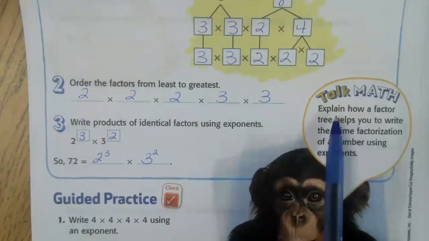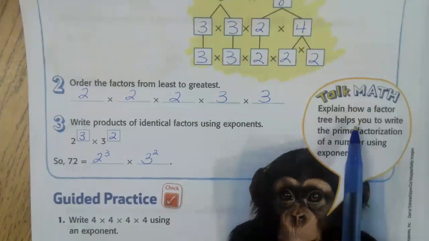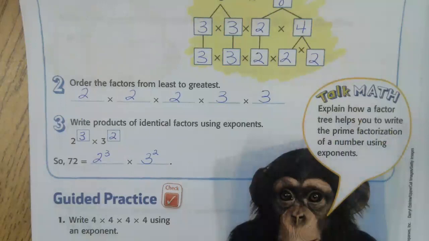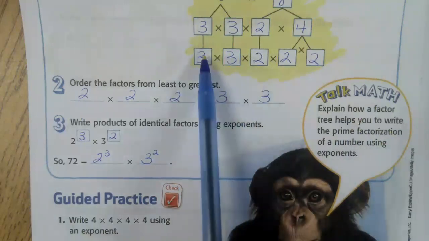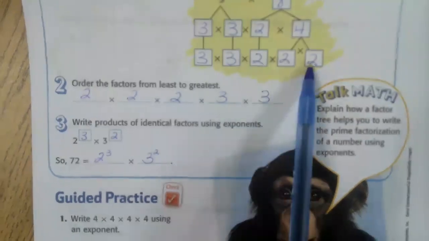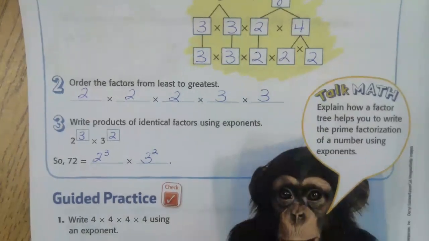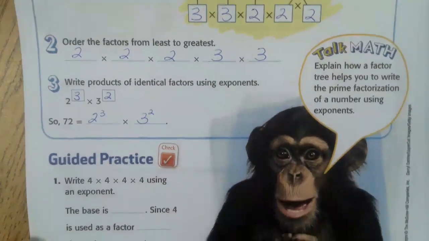What's this little guy say? It says, explain how a factor tree helps you to write a prime factorization of a number using exponents. I think it gives you a good structure to work with, because when you get to the bottom of your factor tree, you should have all prime numbers. That means numbers that only have 2 factors.